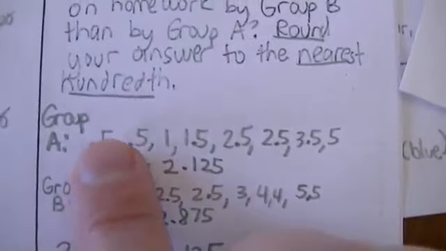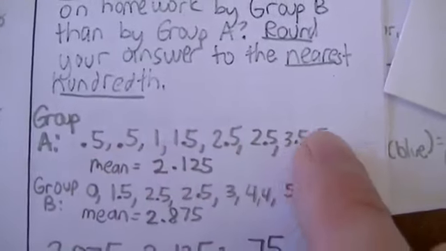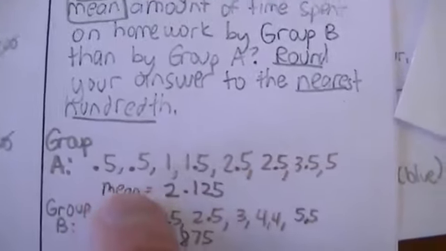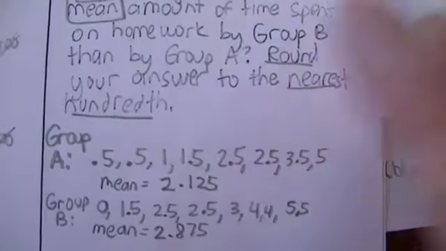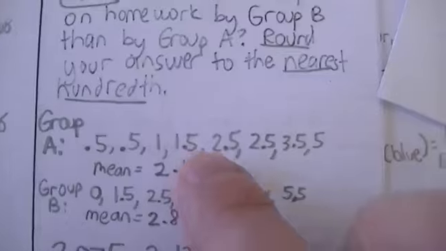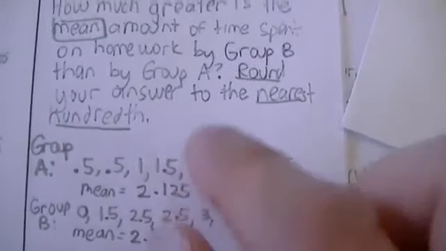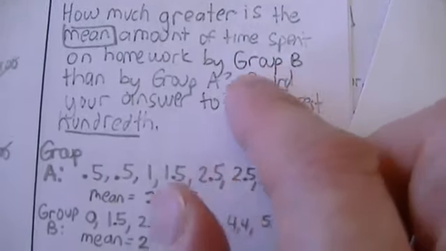When you find the mean, you add them all together and then divide by how many there are. For group A, that's the mean I got. For group B, that's the mean I got. And you need to subtract group A from group B, because it says how much greater is group B than group A.